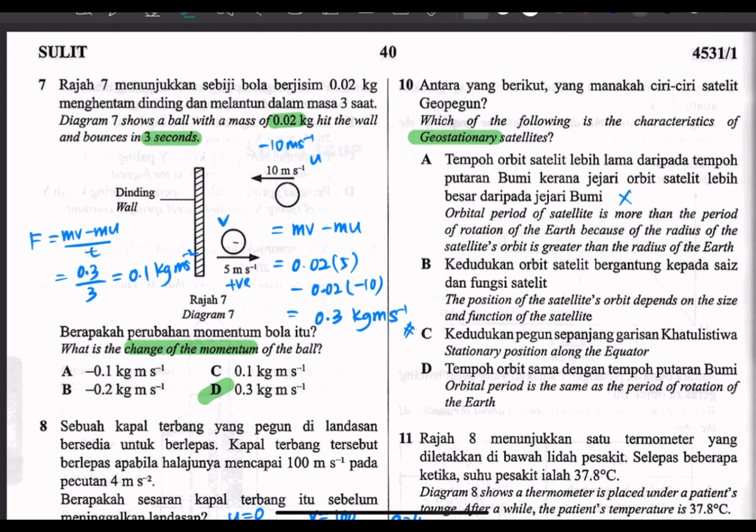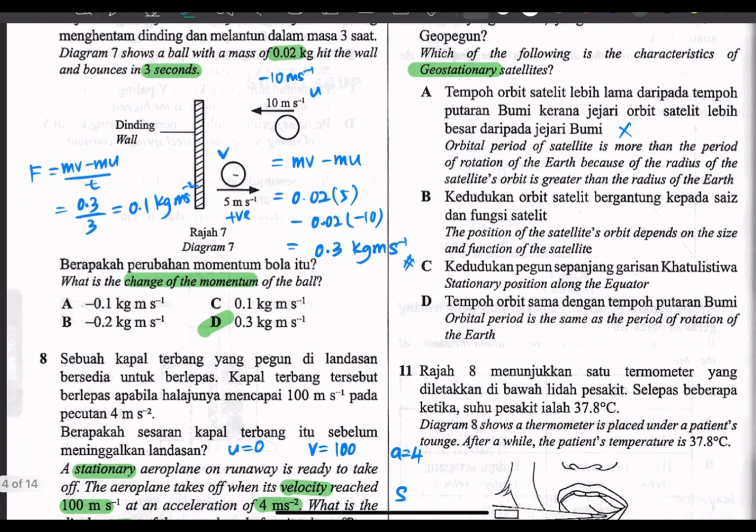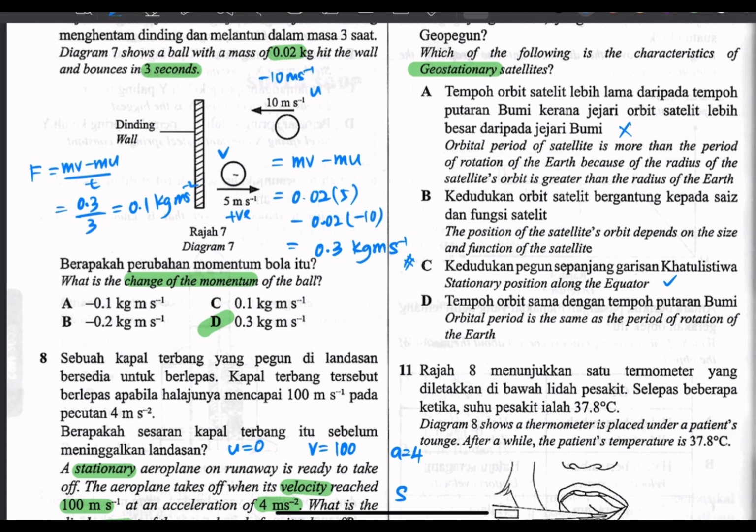Okay, A cannot be, the orbital period must be the same as the Earth's. The position depends on the size and function of the satellite? The position depends on the radius of the orbit? Stationary position along the equator, maybe. The orbital period is the same as the period of rotation of the Earth. Yes, so this is the correct answer.